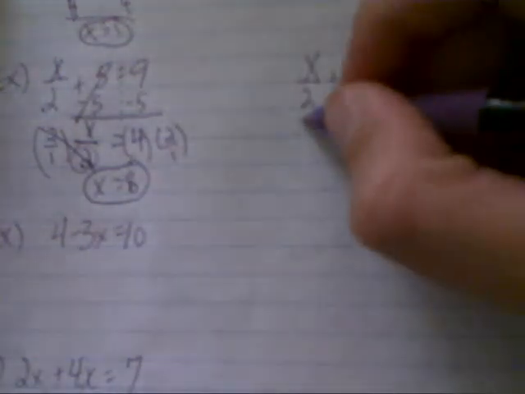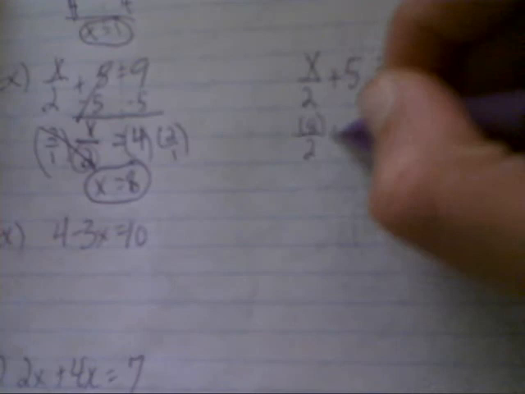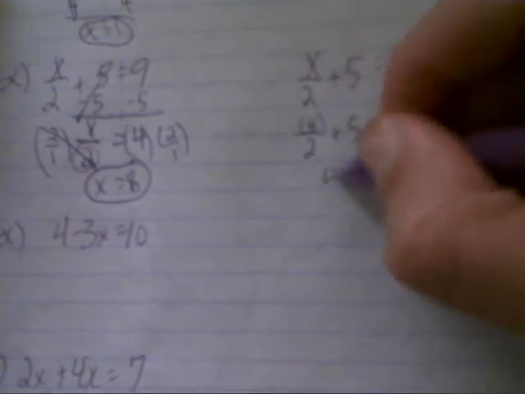And of course, just like I always do, I'm going to check it. I'm going to start with my original equation, which was x over 2 plus 5 equals 9. I'm going to plug in my value for x, so I have 8 over 2 plus 5 equals 9. Well, 8 over 2 is 4, plus 5 equals 9, so that checks out.